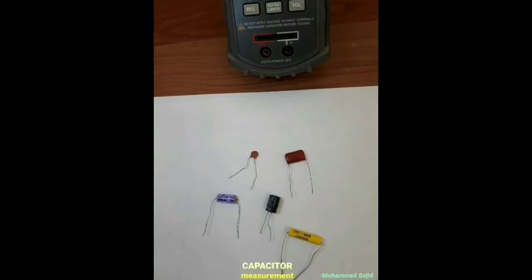Assalamu alaikum. Today our experiment is capacitor measurement. The aim of this experiment is to measure the capacitance of different capacitors. You will be given 4 or 5 capacitors and you have to measure them.